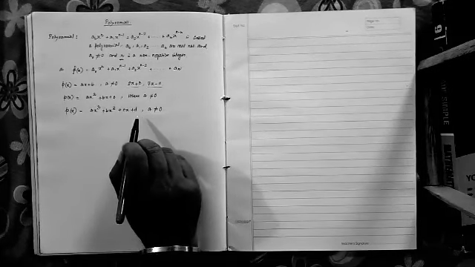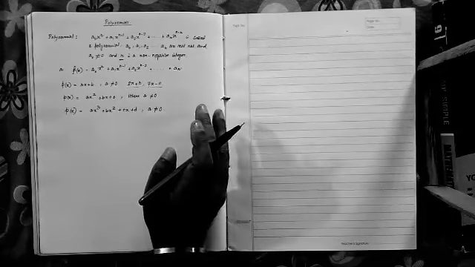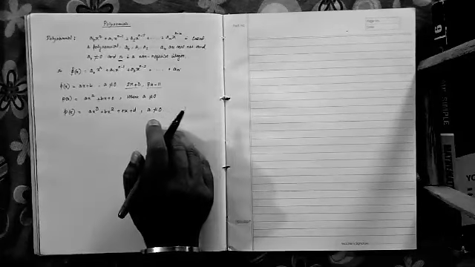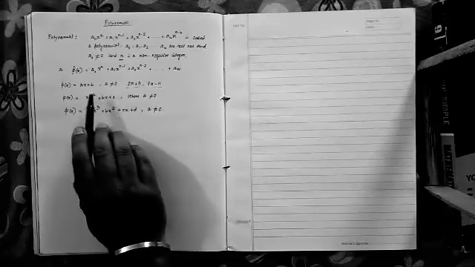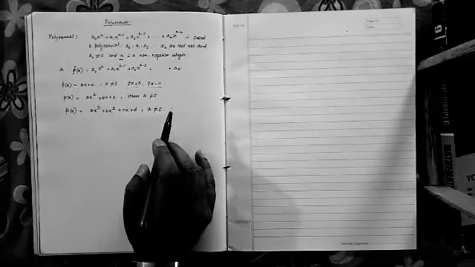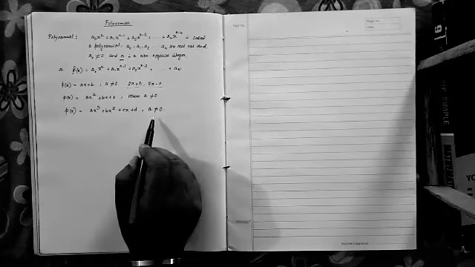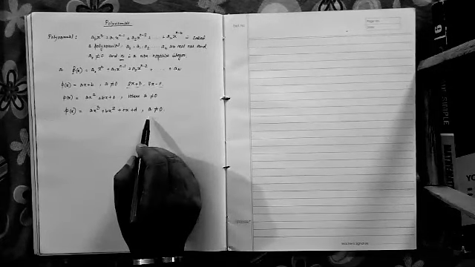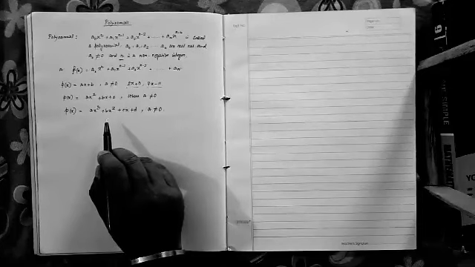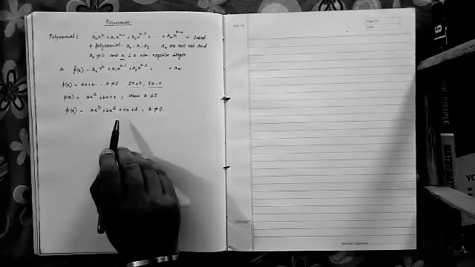Now, what is the degree of the polynomial? I think you all are thinking, sir, what is the degree of the polynomial? Now, degree of the polynomial means you see that for every polynomial x is the variable. The highest power of the variable, here the variable is x, so the highest power of x is called the degree of the polynomial.